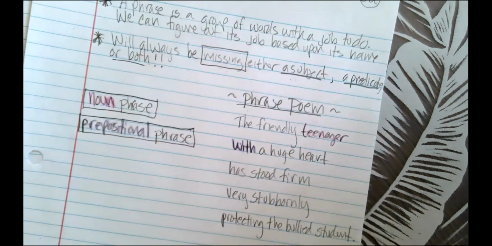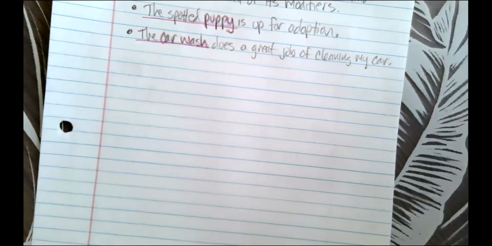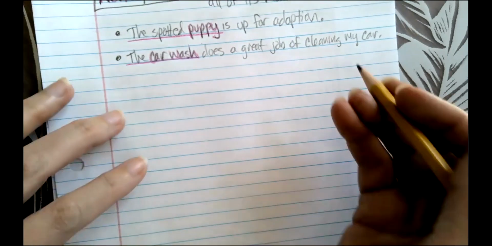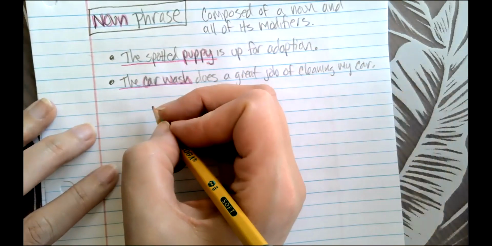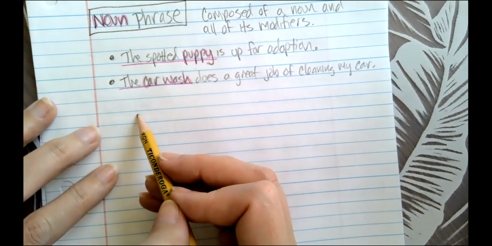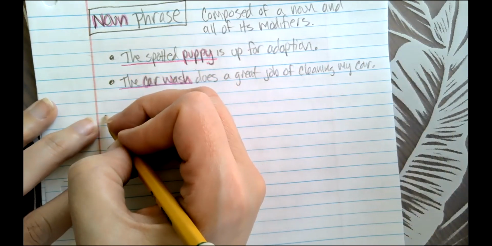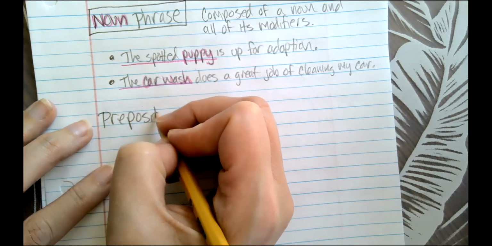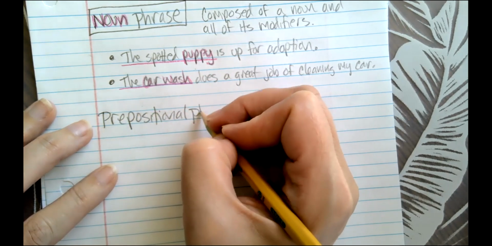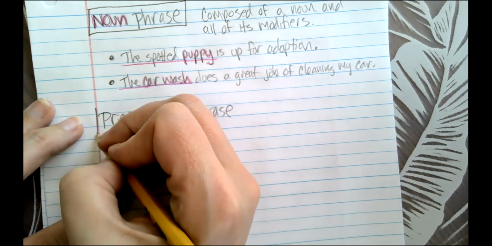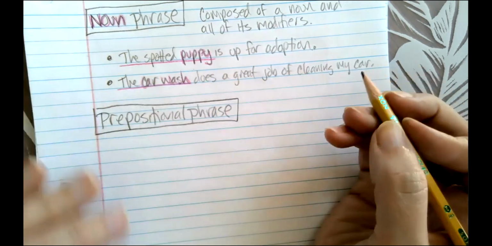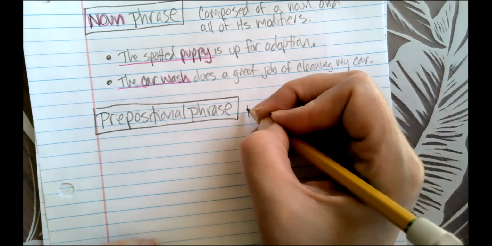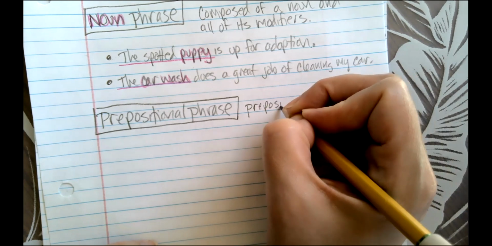Then we're going to go to our second page, and we're going to take some notes on prepositions, prepositional phrases specifically. Okay, so I want you to come down a line or two below the last part of noun phrase, and we'll write prepositional phrase. So by definition, a preposition shows direction. So we're going to write that really quickly.